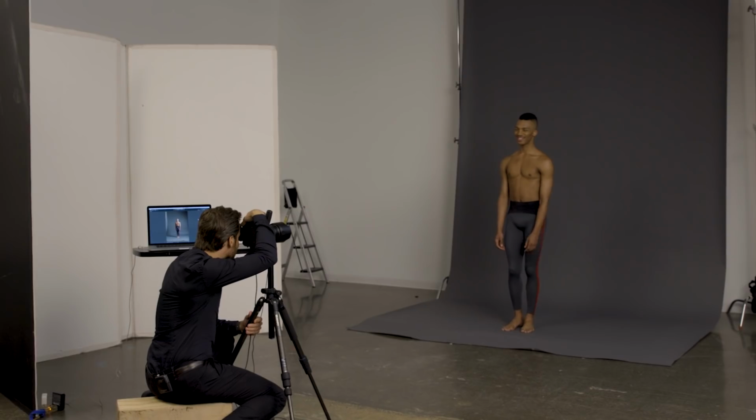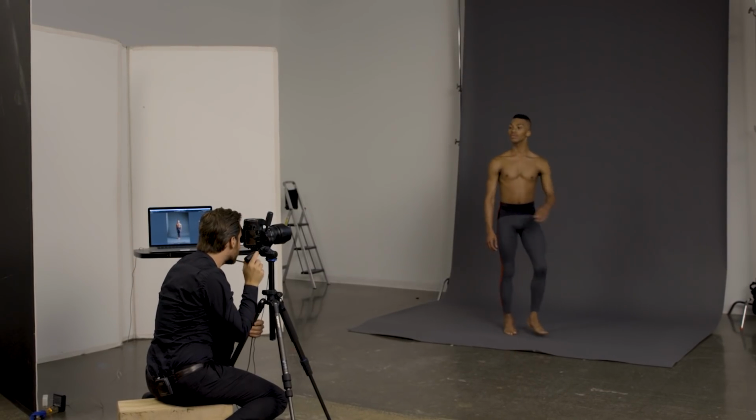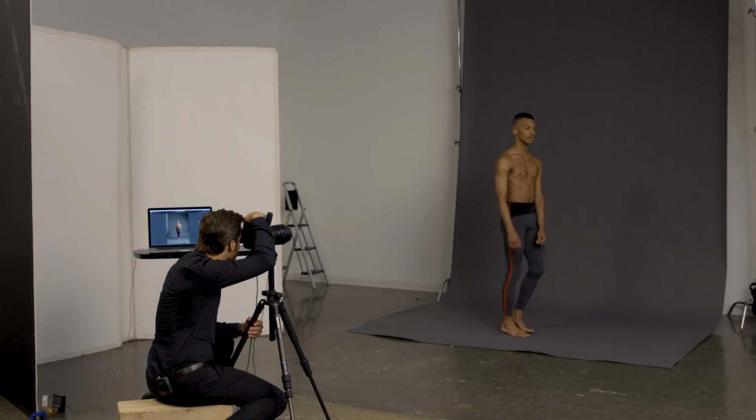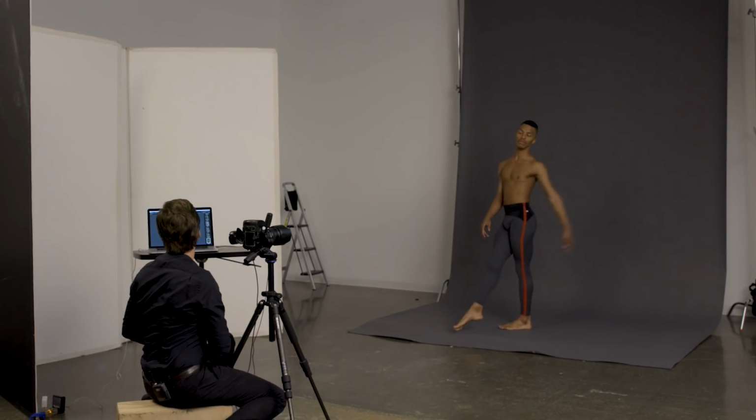Good. All right, so let's do the jump again, Sai, and just stay central in the frame, because our frame isn't that wide. Yeah, perfect. Ready? 1, 2, 3. Good, very nice.